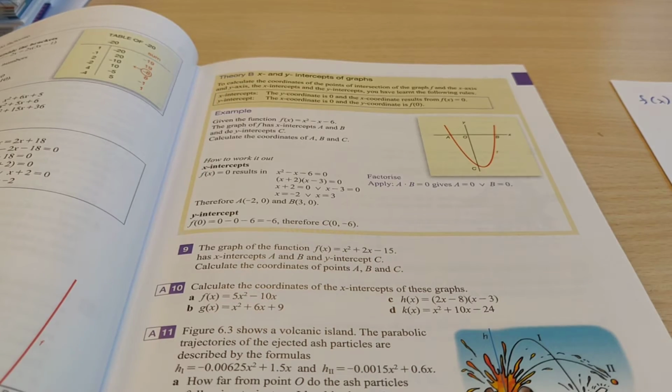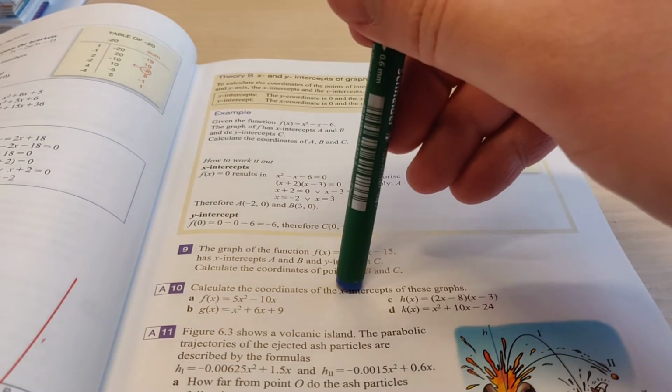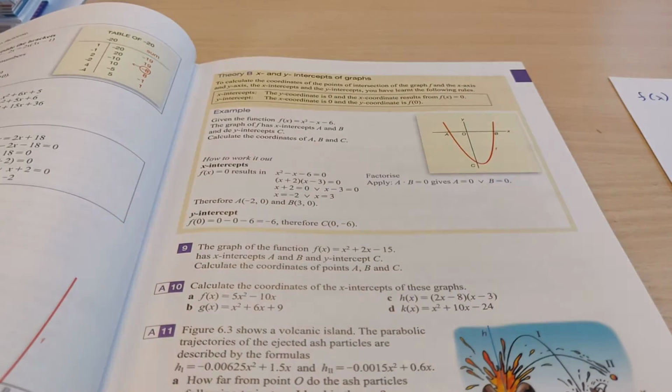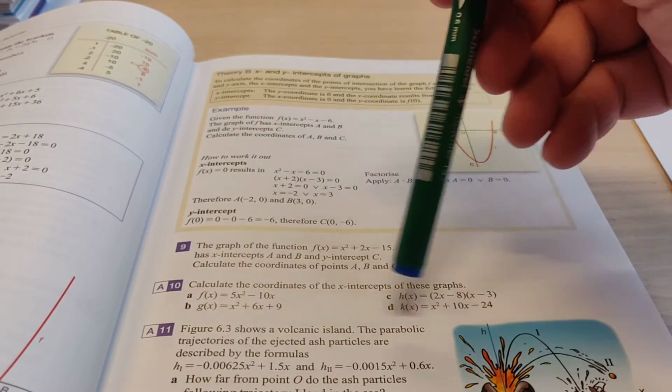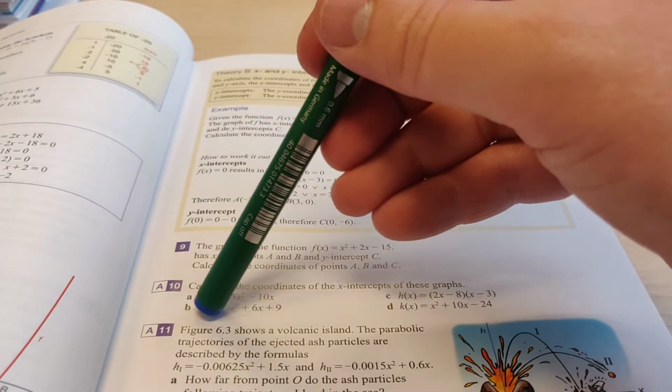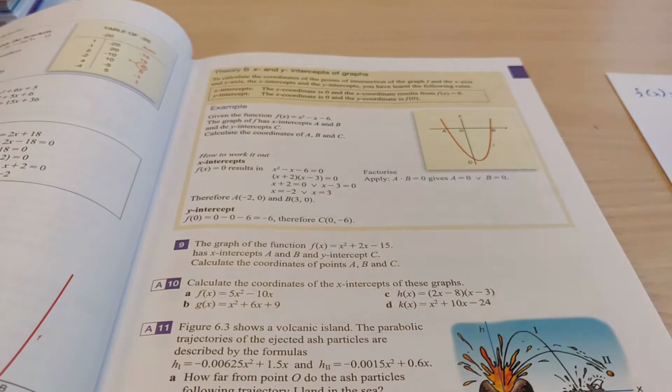Alright, there's another video for 3HT about exercise 10. It says calculate the coordinates of the x-intercepts of these graphs. Now the difficult thing about this exercise is that all the formulas are written down in a different way. If you take a look at exercise B, it's actually written in the easiest way, I think, because you can just use the product-sum method.